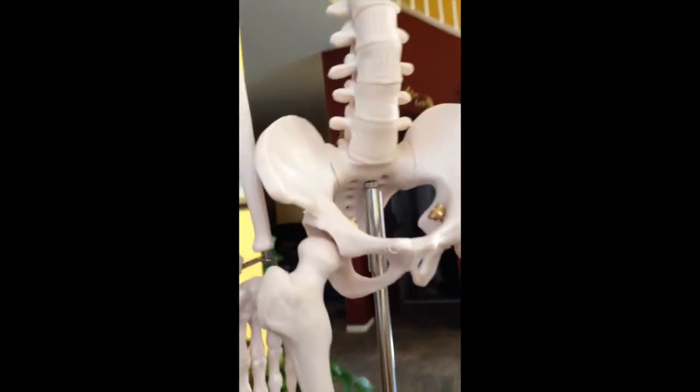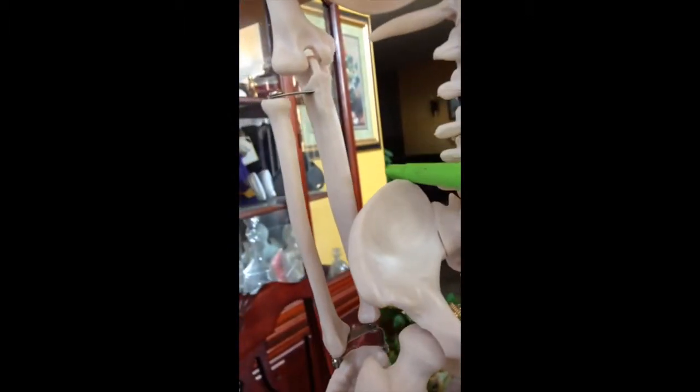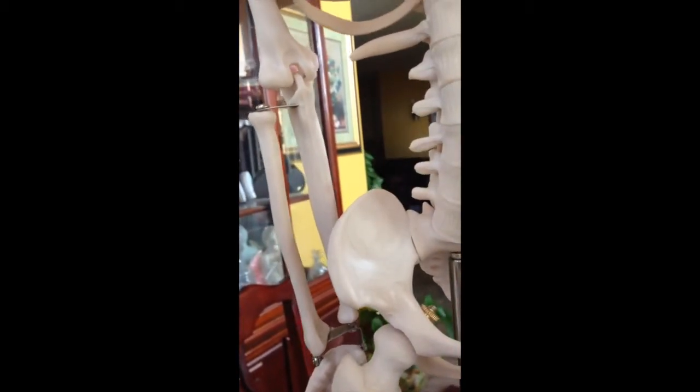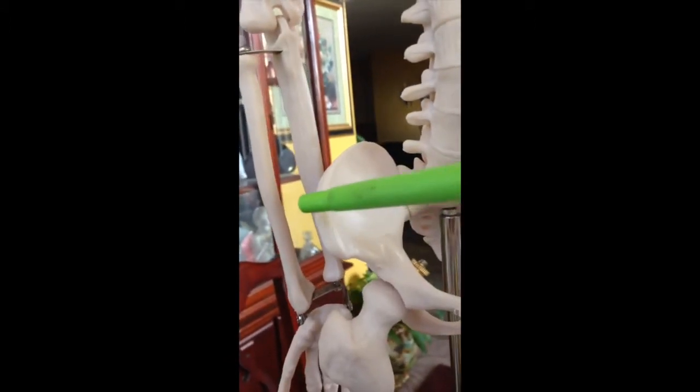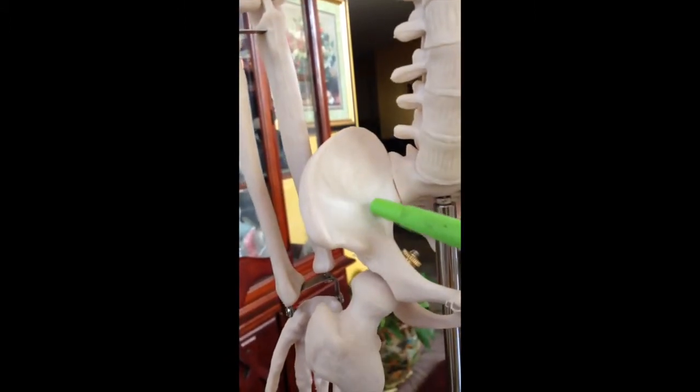The iliac crest is right up here. The anterior superior iliac spine is this area right here. The iliac fossa is right in here. The greater sciatic notch is this area right here. The ischial spine is right here. And the ischial tuberosity is right here.